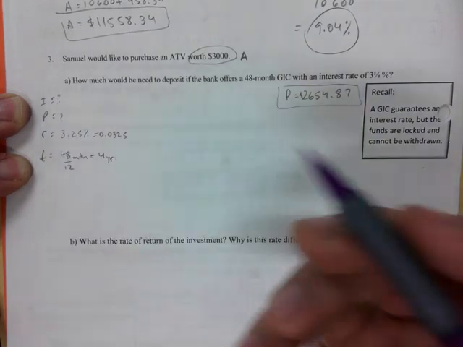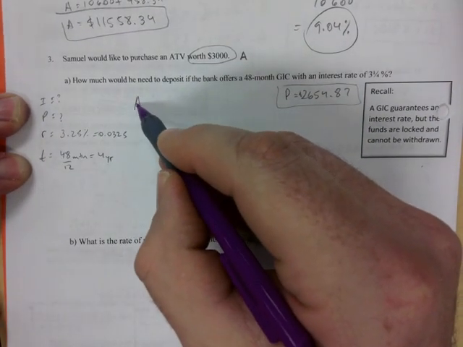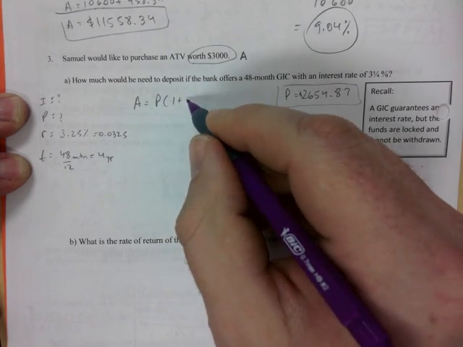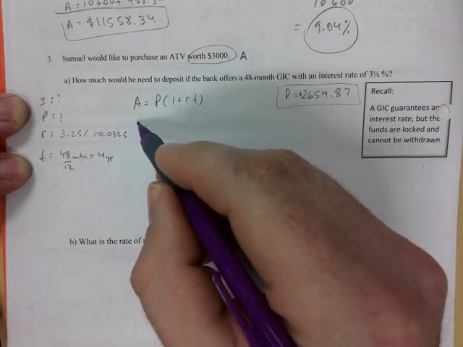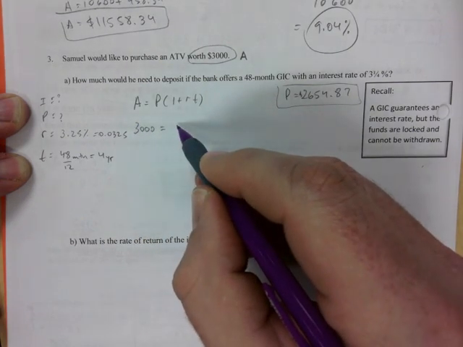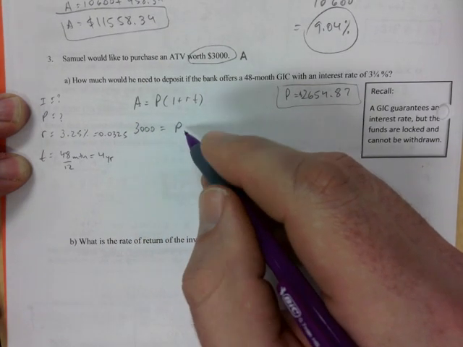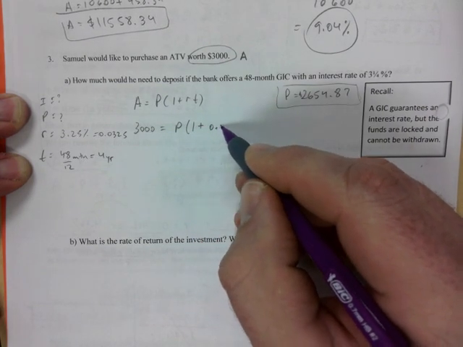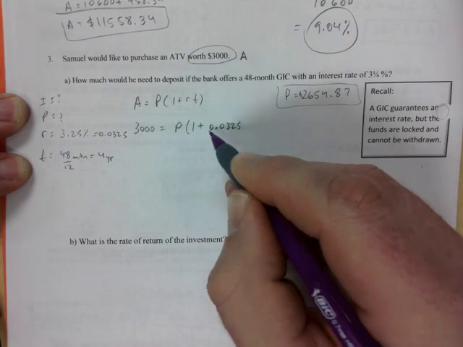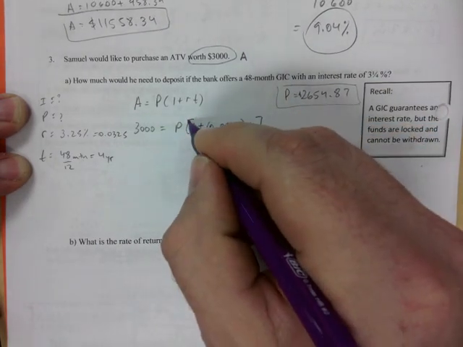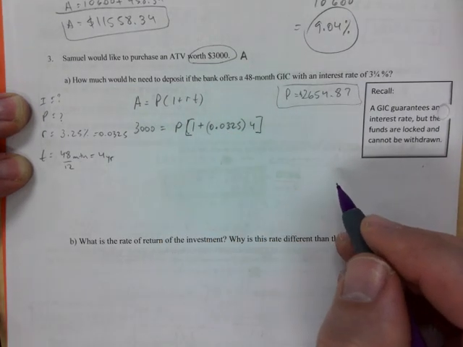And two unknowns here, right? So I will use this formula here. A is equal to P times 1 plus RT. I know the 3,000 goes in there. The initial amount, I don't know. 1 plus the rate, all of that times time. And I turn that into a square bracket there.